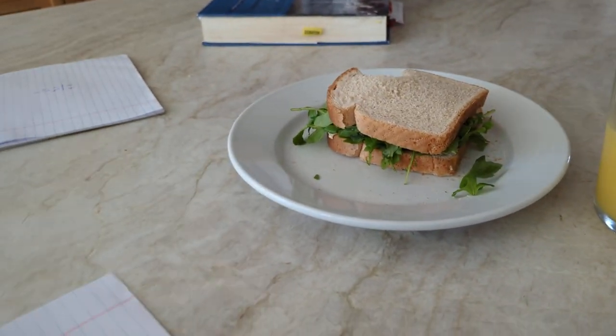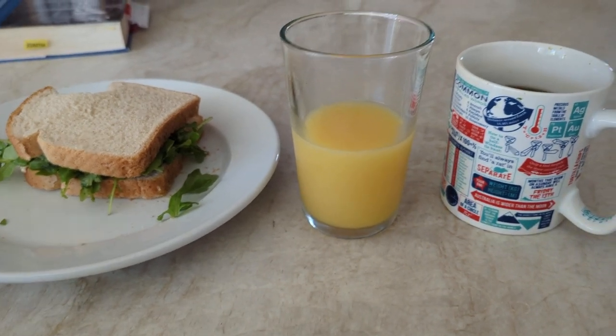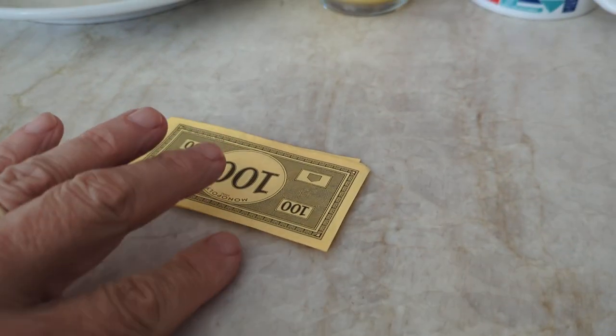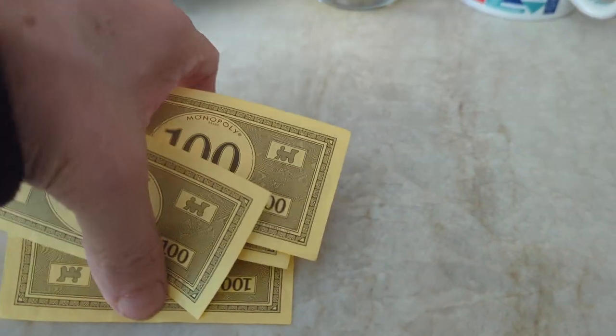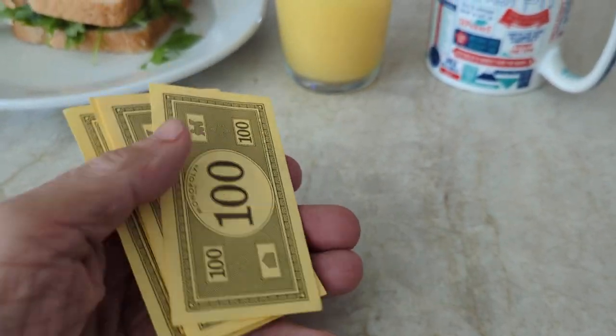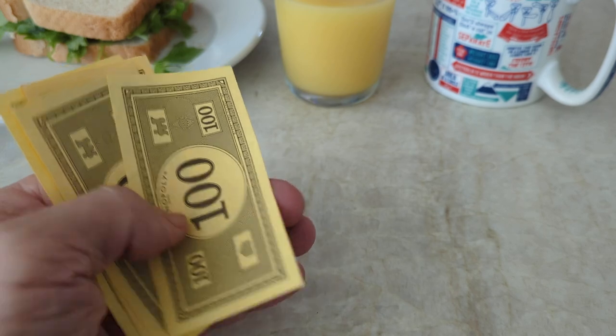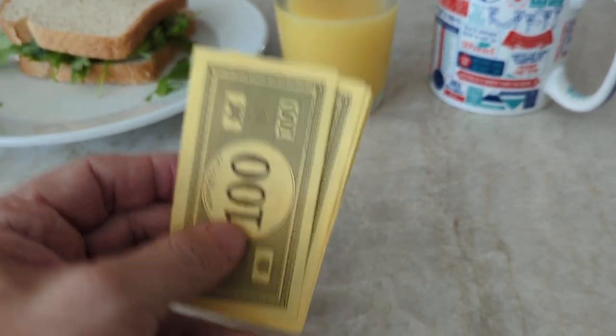Now your bill comes to $324, and you look in your pocket to pay the bill, and this is what you have in your pocket: $500. Okay, and you want to pay the bill, and you want to know how much money you are going to have left. And you want to pay the bill exactly.